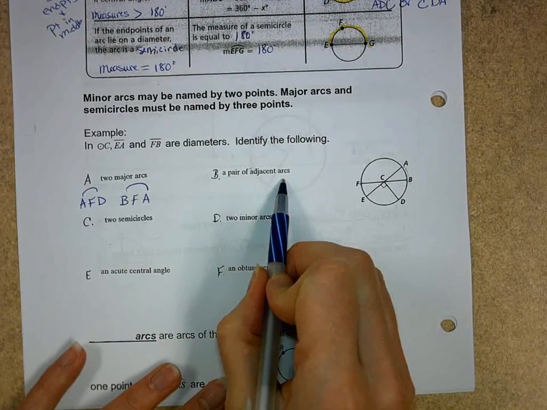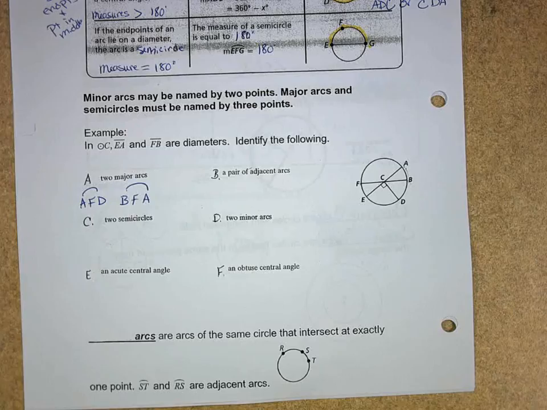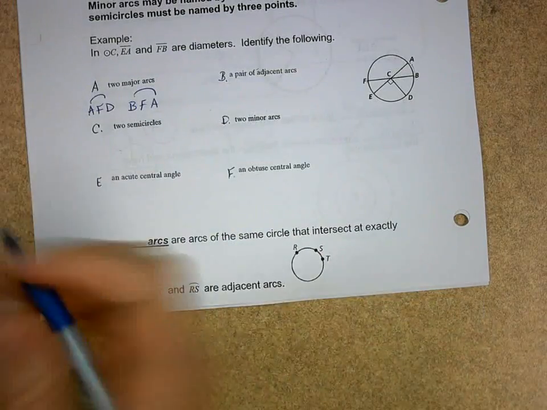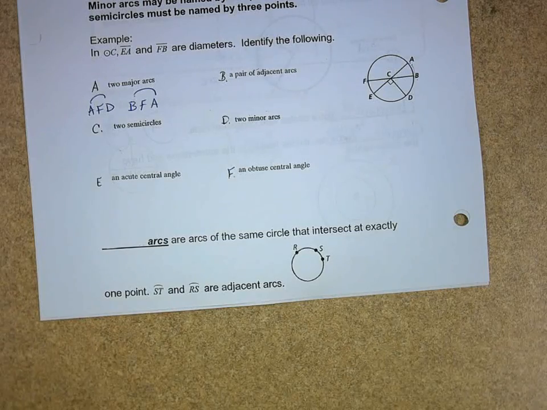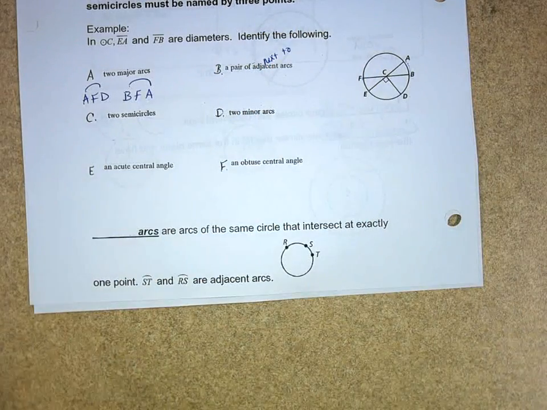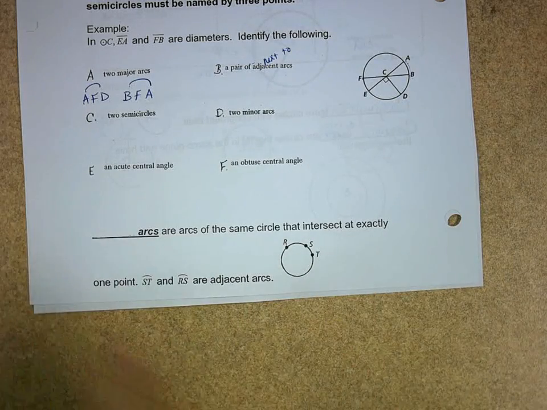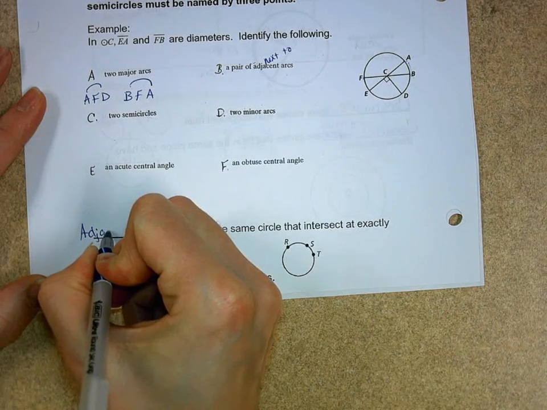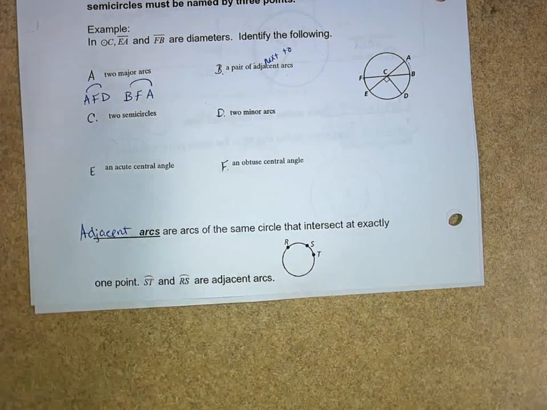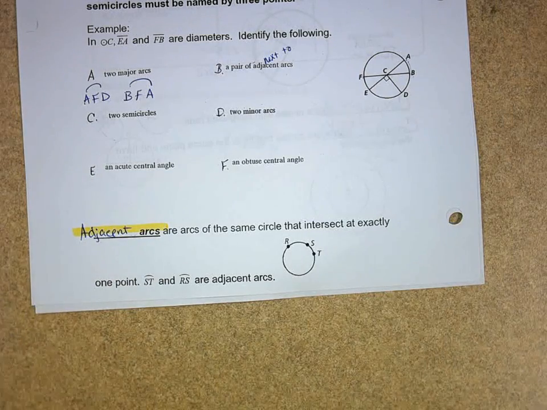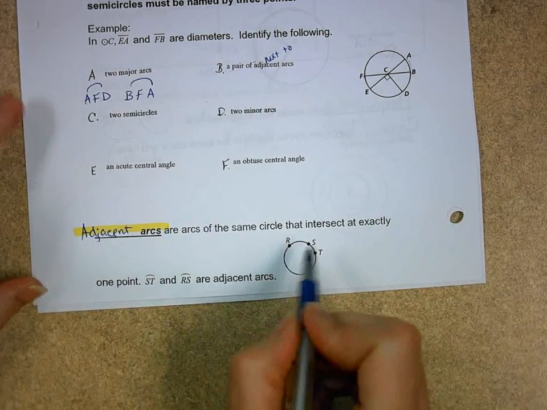A pair of adjacent arcs. Now, I didn't use that terminology, but I'm going to go down here and actually fill it in, okay? Adjacent means what? That's right, next to. So adjacent arcs actually share the same endpoints, but nothing in the middle of them. So adjacent arcs, and make sure you know what that definition is, are arcs of the same circle that intersect at exactly one point.